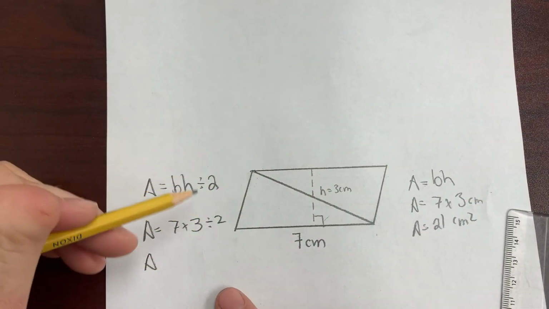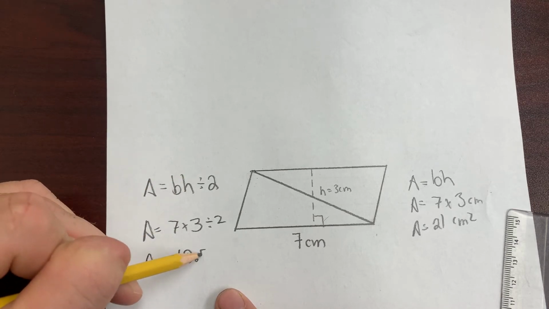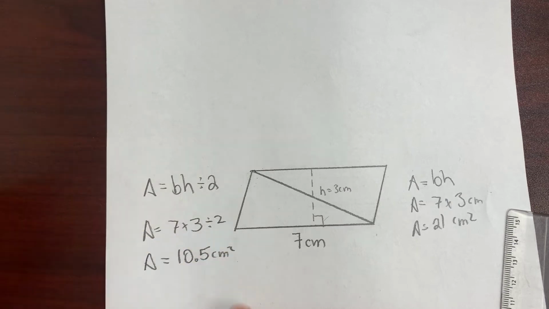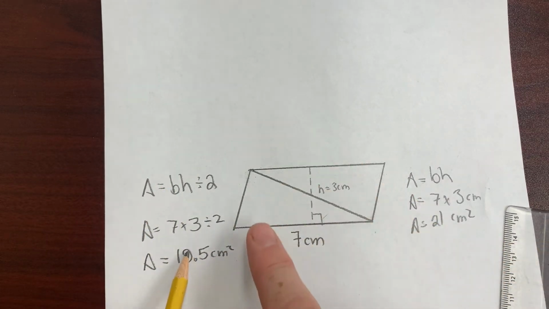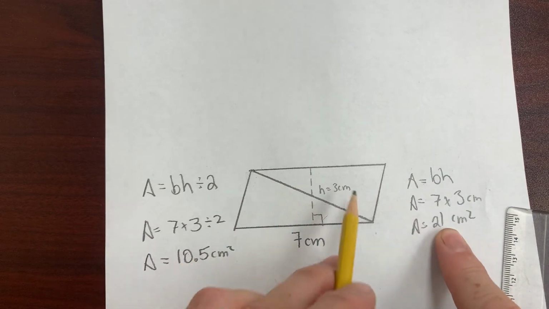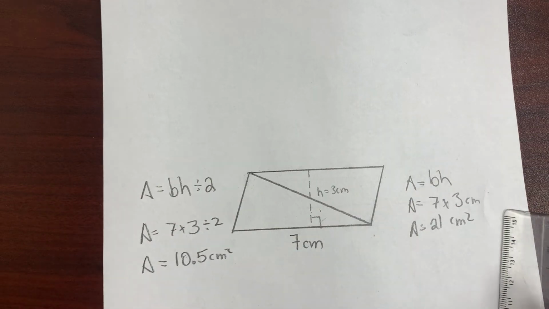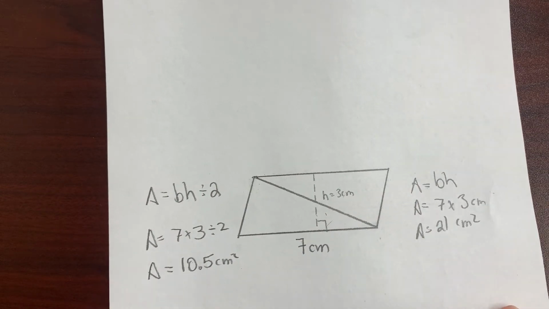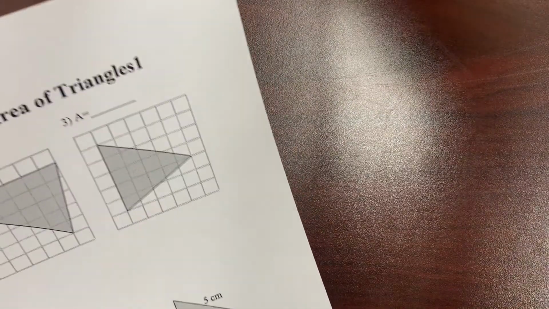So 21 divided by 2 is going to be 10.5 centimeters squared. So if I put two of these identical triangles together, it makes my 21, which is what the original parallelogram was. So there's our formula for finding the area of triangles: base times height divided by 2.